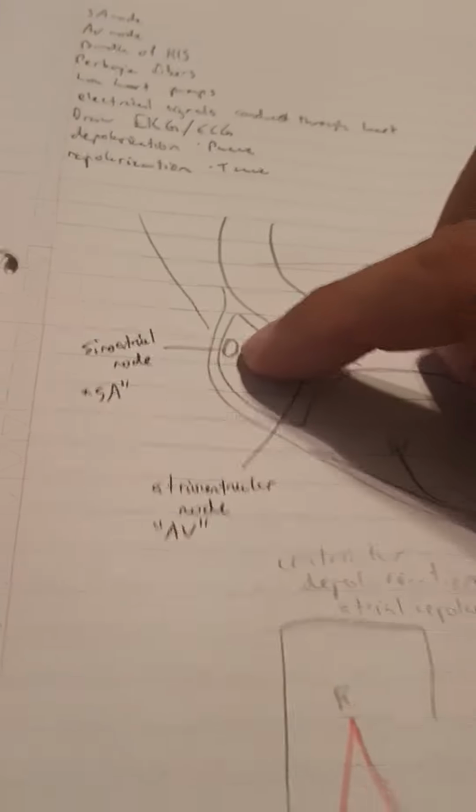All right, here is my odd shaped drawing of the heart. Over here in the right atrium, kind of by the entrance from the superior vena cava, is the sinoatrial node, or the SA. Also in that same atrium, we have the atrioventricular node, or AV.